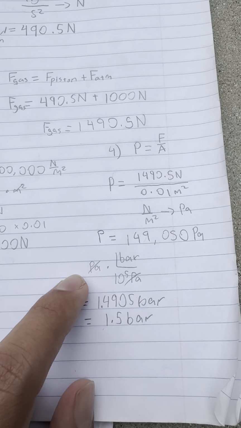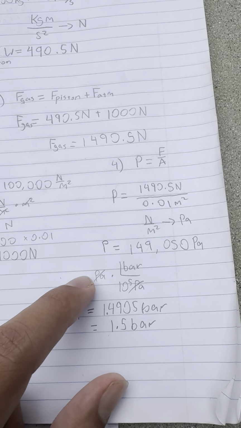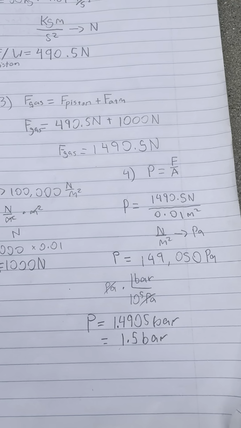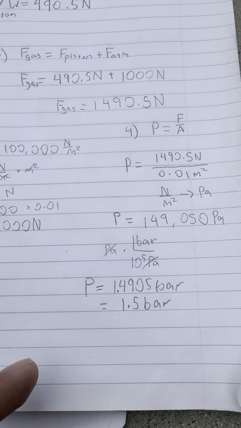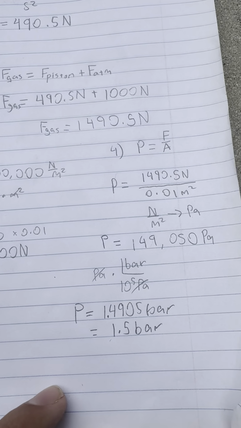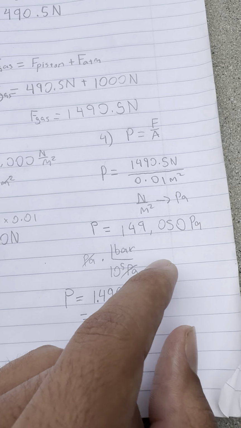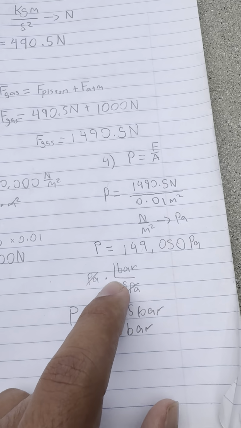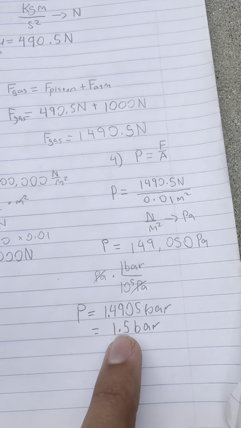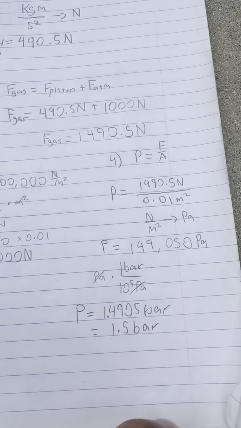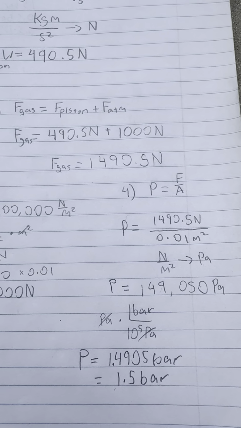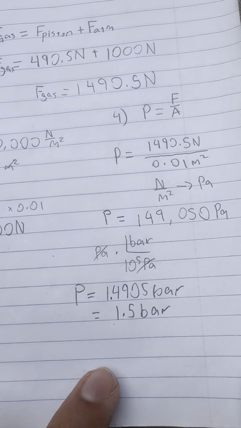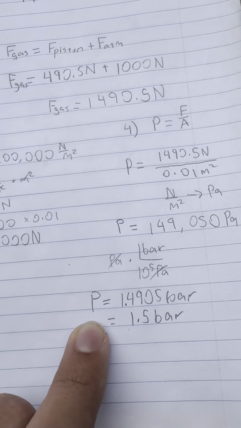So using that conversion, we multiply our unit, Pascal, times 1 bar over 10 to the 5th Pascal. This is just how to convert. And that's how you get your final answer. So you're essentially just dividing this by 10 to the 5th Pascal. And your Pascals cancel, and you're left to multiply 1 bar by whatever you get from dividing this by 10 to the 5th. And that's your final answer. 1.5 bar, rounded for simplicity.